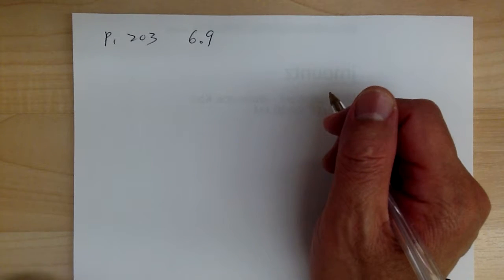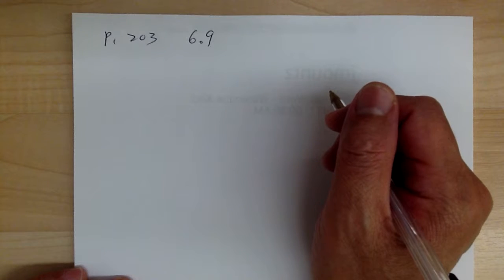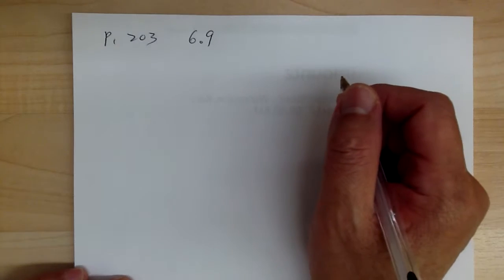Open your book to page 203. This is lesson 6.9, and this lesson is on the square roots of the signed number.